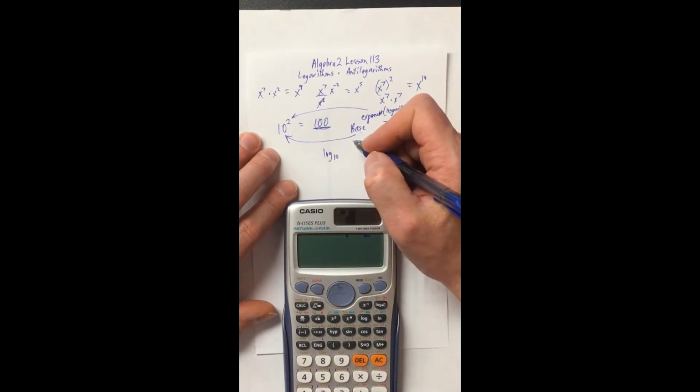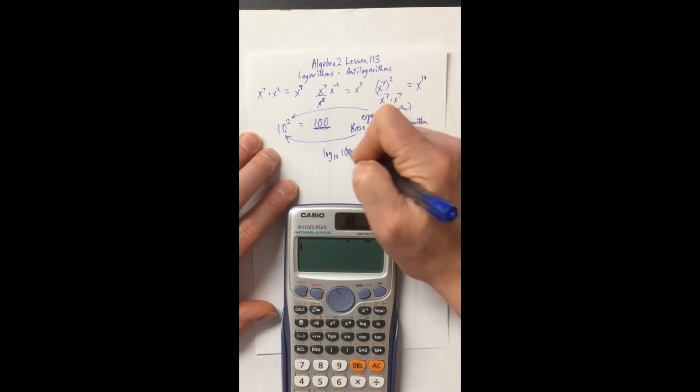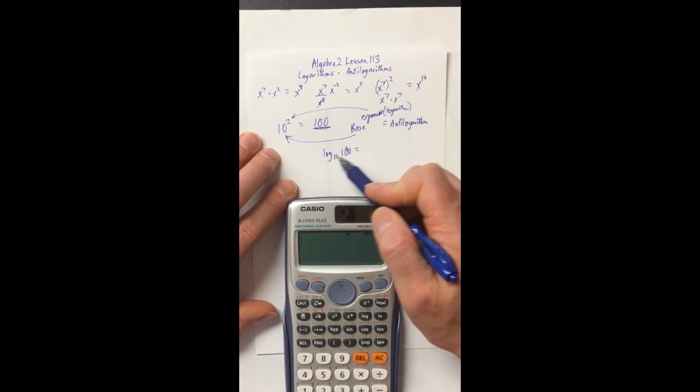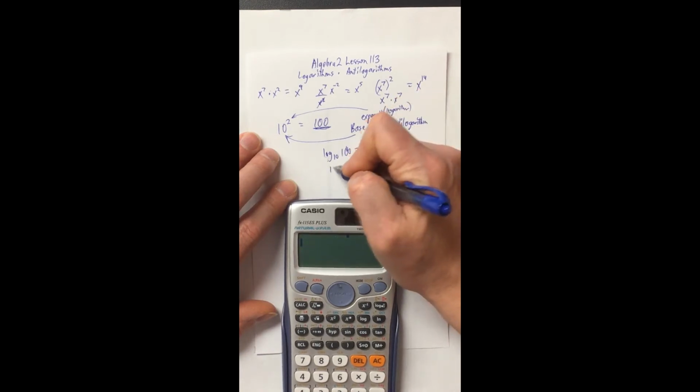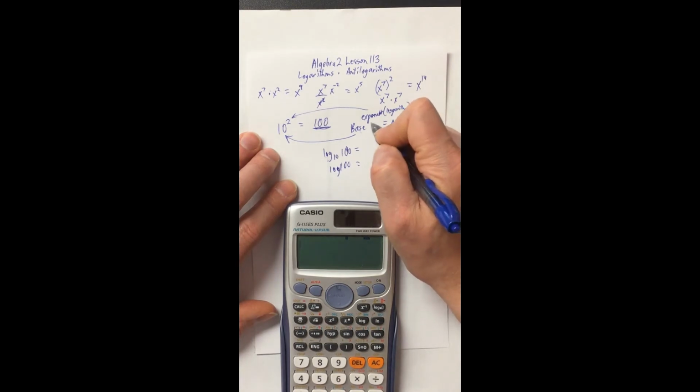So if we do log 100, that's asking us to find the exponent.